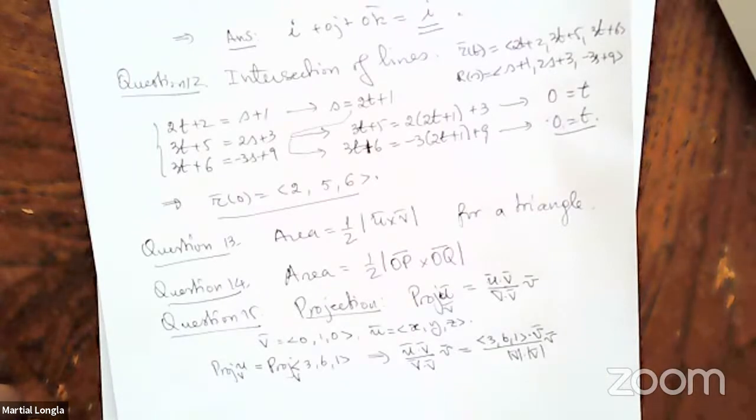Am I correct? That's what the question is about.